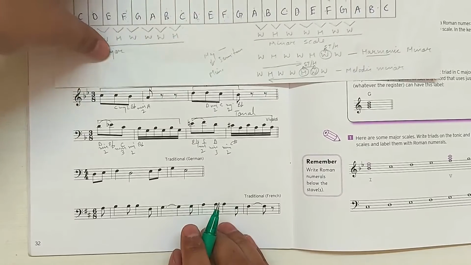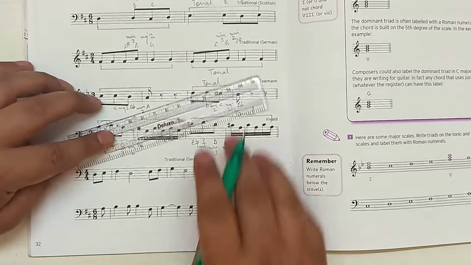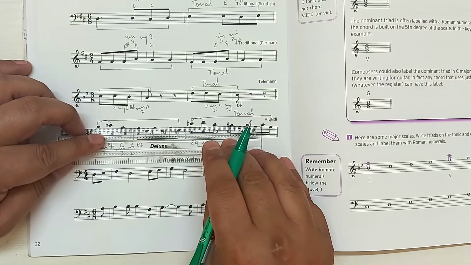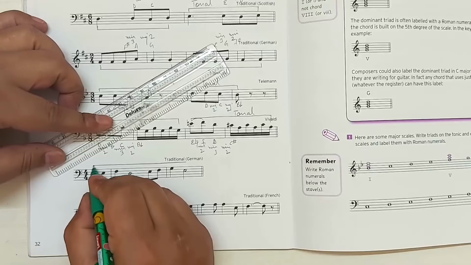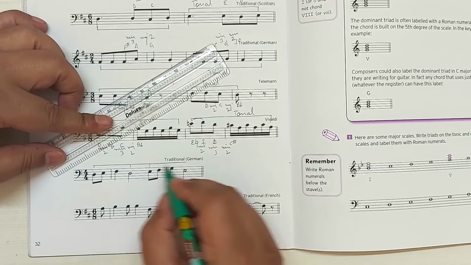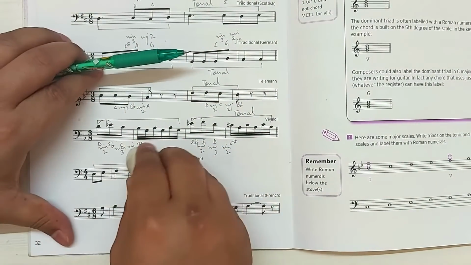Okay. Now next, let's make the pattern first. So this is the pattern. Erase this with the pencil.